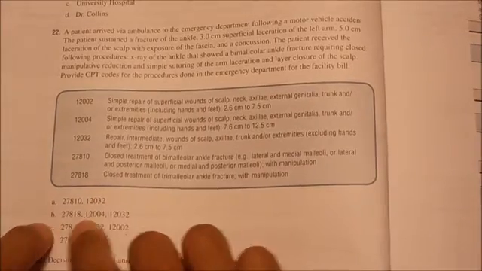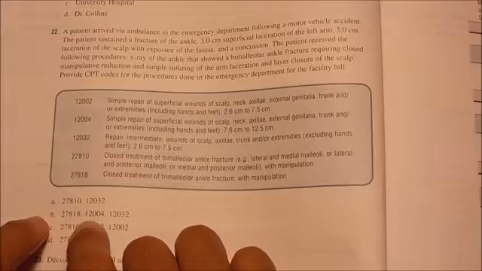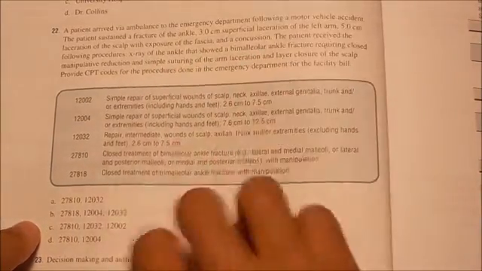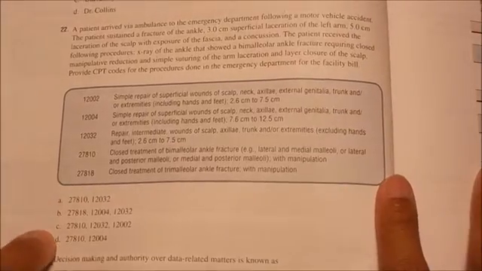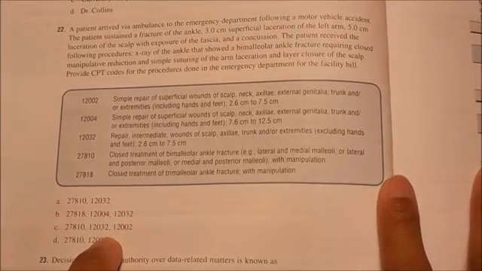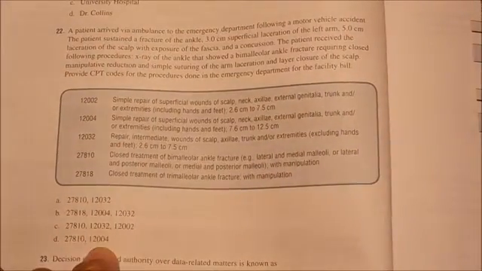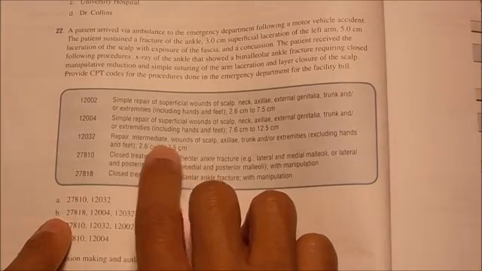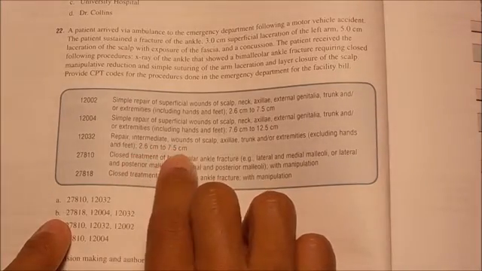And so you're going to eliminate answer B because it suggests 27818, and in this description, as I read, it is a bimalleolar ankle fracture. So done. You now know A, C, or D, and now you're going to be choosing among the types of repair. Don't think broadly. Really look at what they give you. In A, they tell you 12032. That is the repair of intermediate wounds of scalp, 2.6 to 7.5.